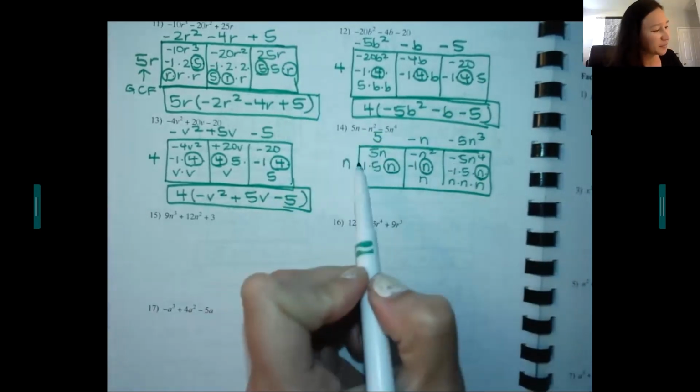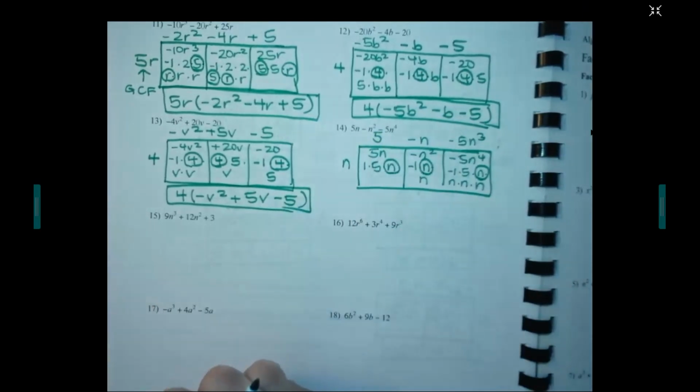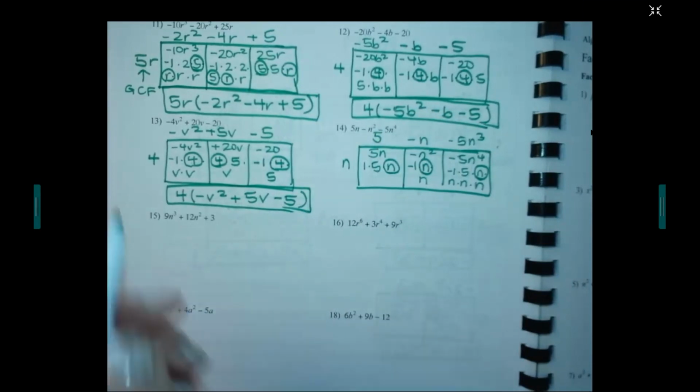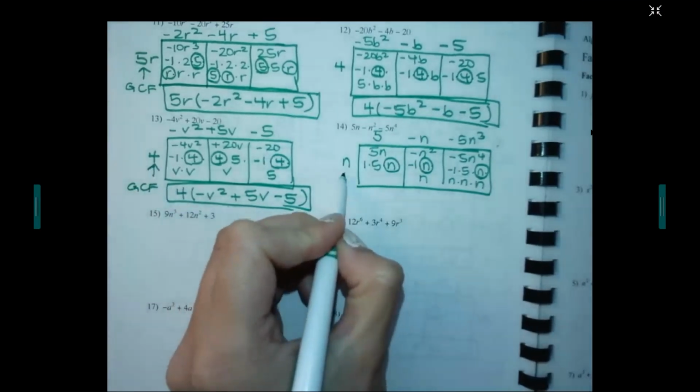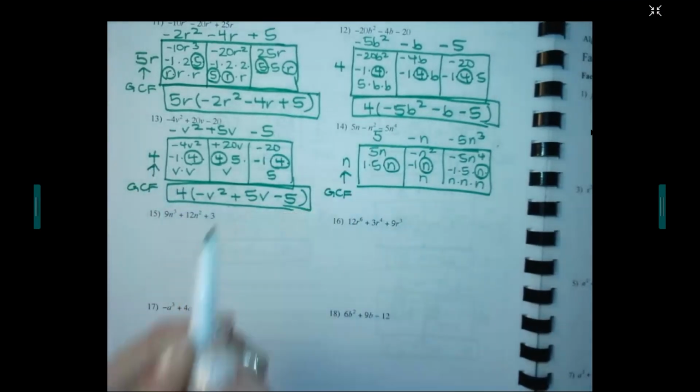So the whole point of the problem is, like in 13, the whole point was to find the 4, so you could then just place in the stuff. Yep, we're trying to find the greatest common factor. Is there an easier way to do it without the box and the long process of that?